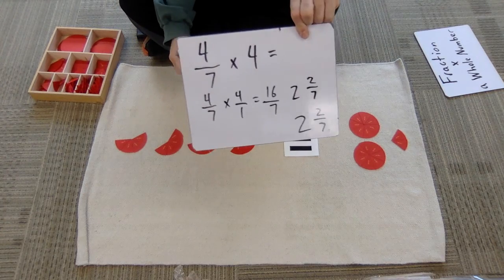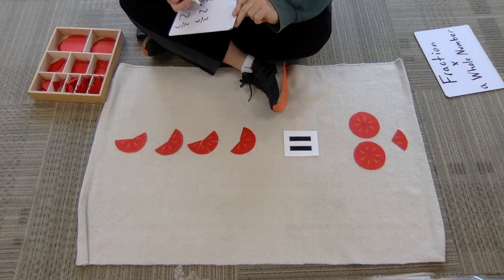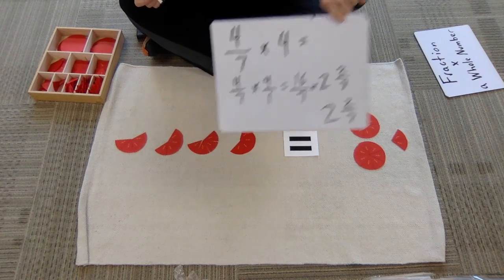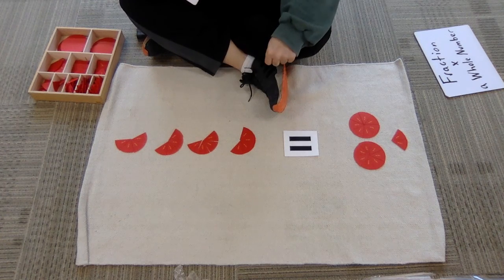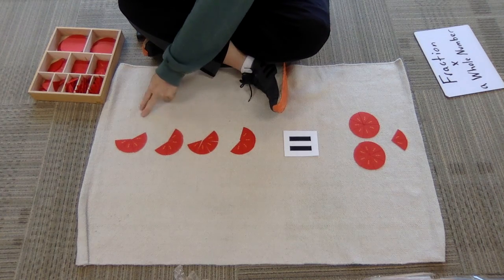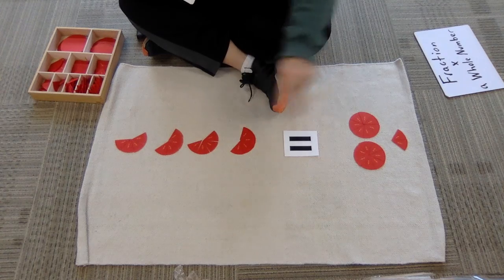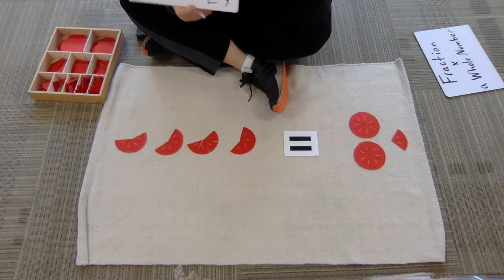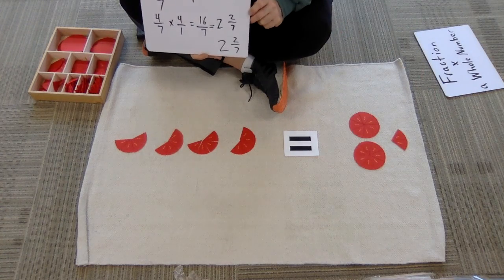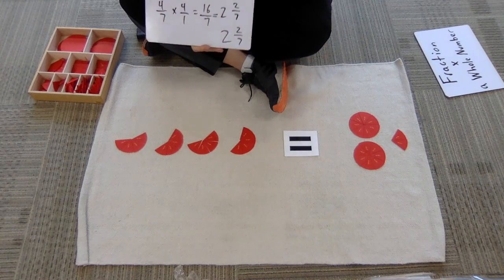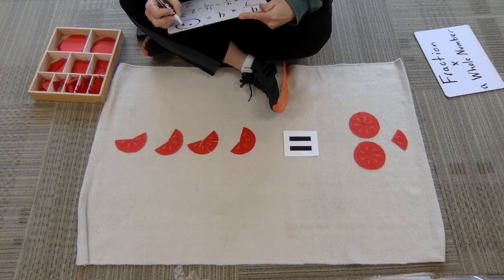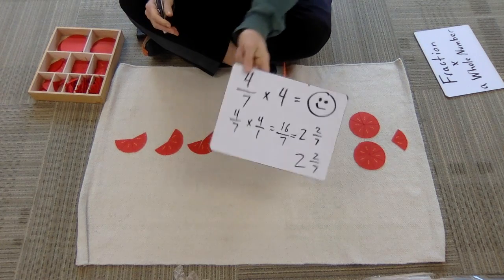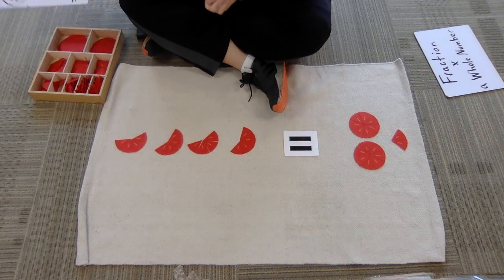So there you have it. I have 2 and 2/7 from multiplying 4/7 four times. So I've got a set of 4/7, another one, another one, another one. And then I get a total of 16/7, and that gives me 2 and 2/7. So we are very happy multiplying whole numbers and fractions.